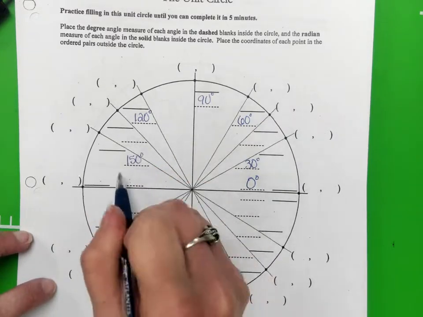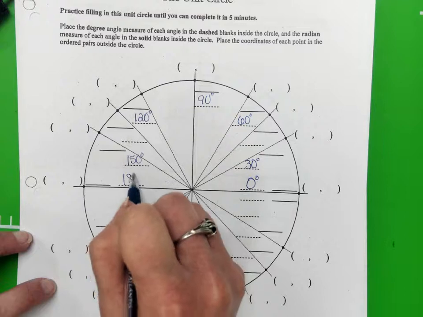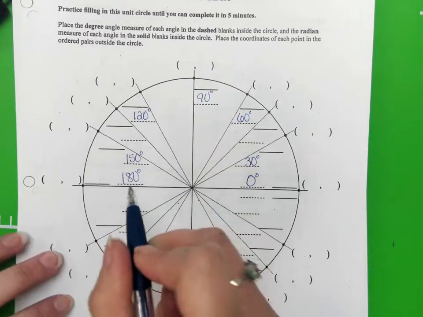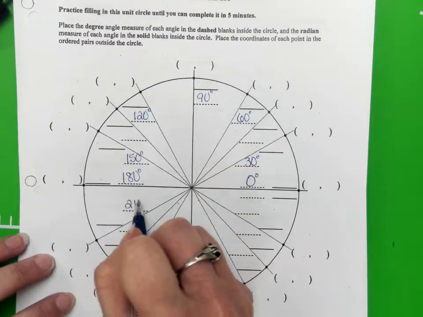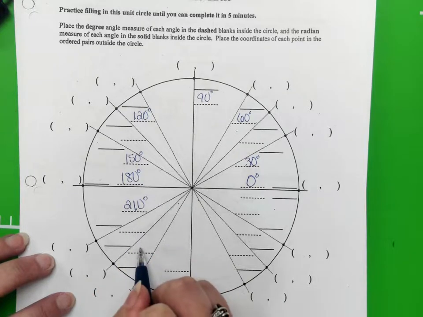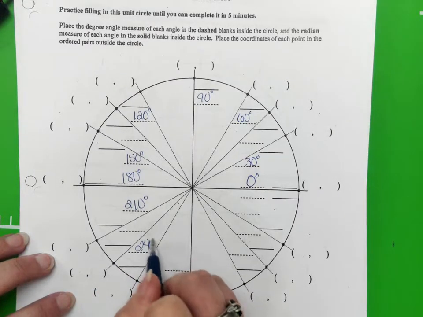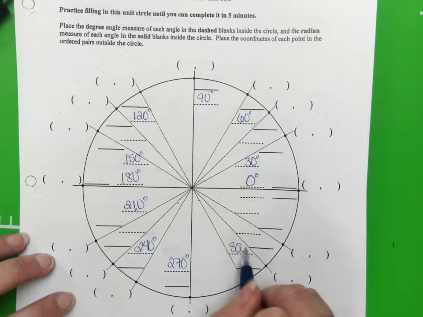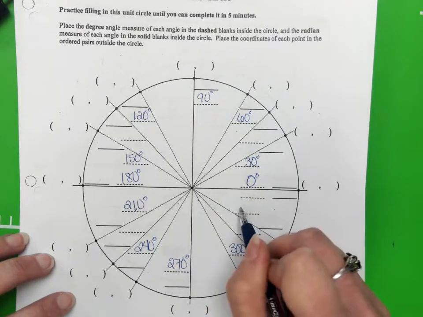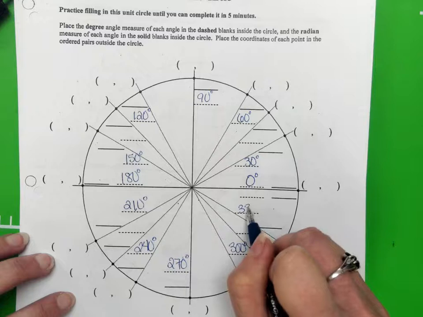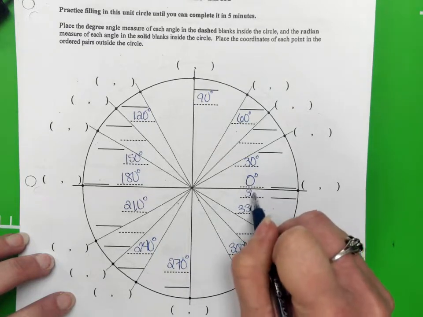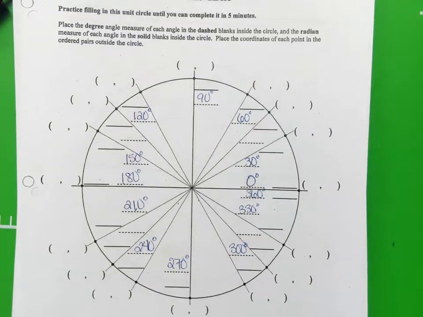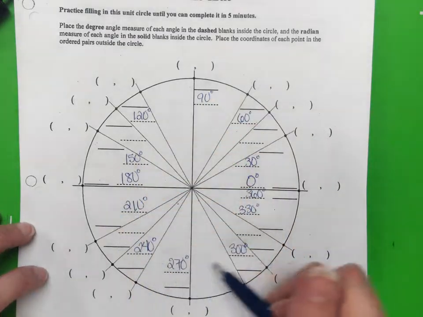150. Plus 30, 180. Don't look at that unit circle. Look up here on this board. 180 plus 30, 210. Skip the middle one. What's 210 plus 30? Plus 30, 270. Plus 30, 300. Skip the middle one. 360. That's a full circle. Y'all okay? Full circle.